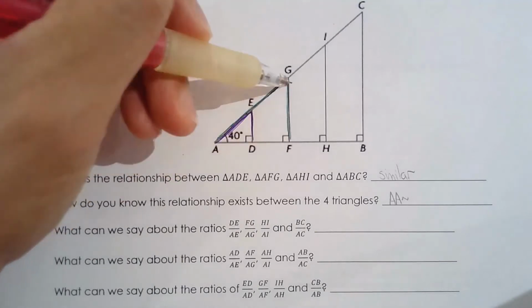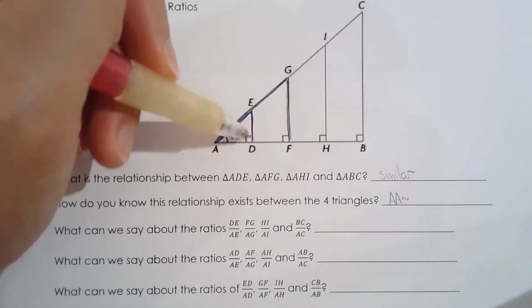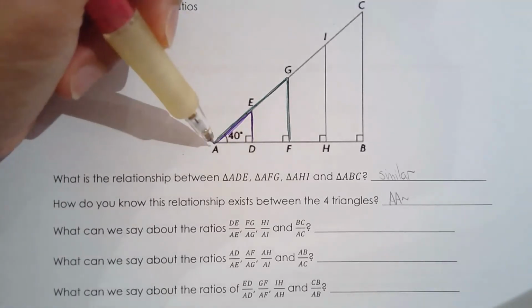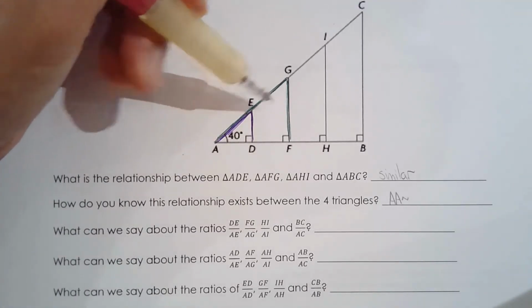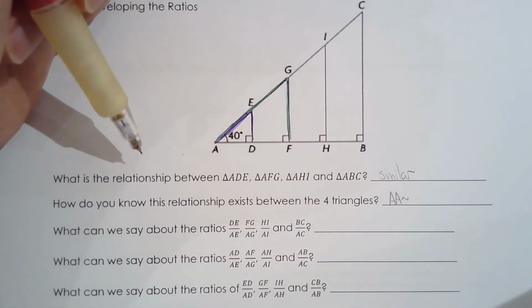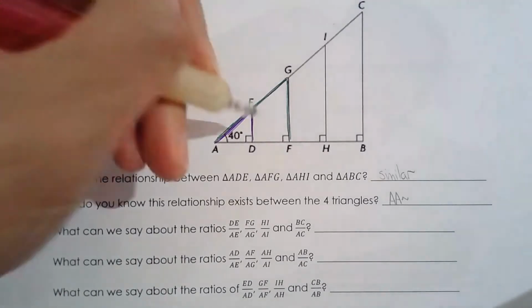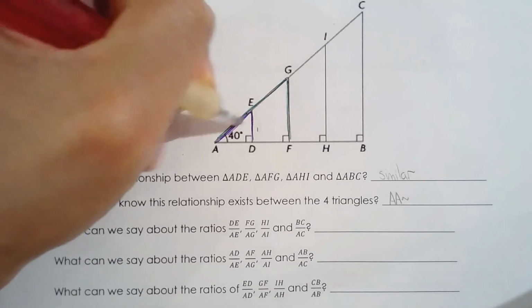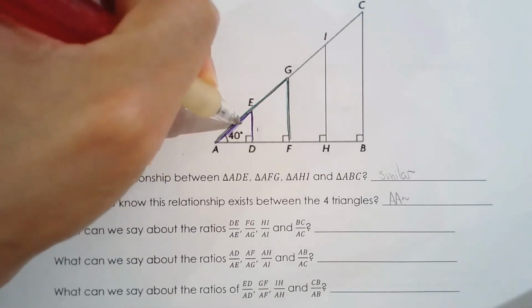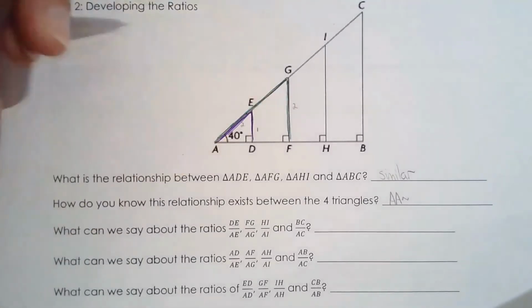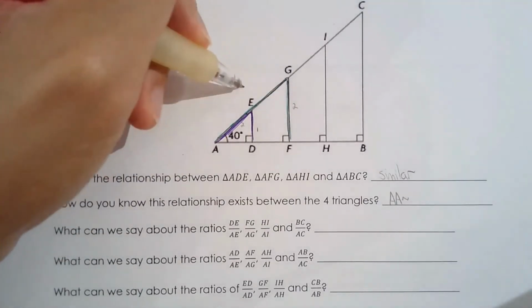Yes, FG is longer than DE, and yes, AG is longer than AE, but because the corresponding sides are proportional, the ratio is still the same. Let's make up some numbers. Let's say DE is 1 and AE is 2. If you double the lengths, then FG would be 2 and AG would be 4.